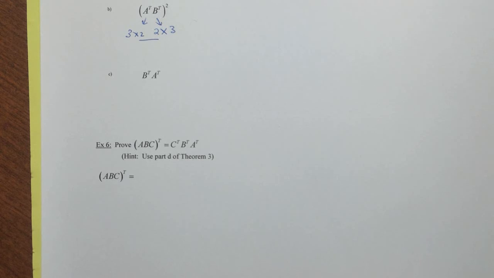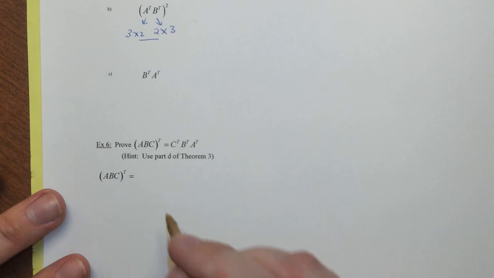There's a little proof down here. I'll do this as I close. I want to prove that the transpose of ABC is actually the product of all three transposed matrices in the reverse order. And how I can do this is using the theorem that I had above.